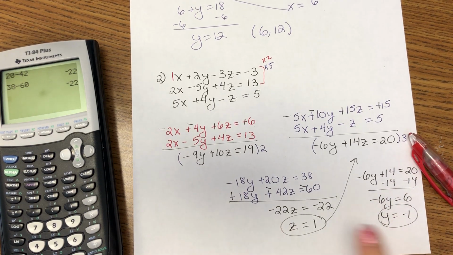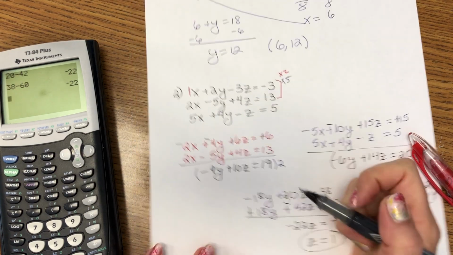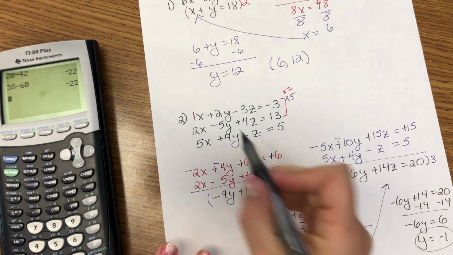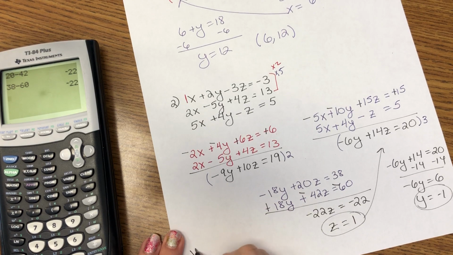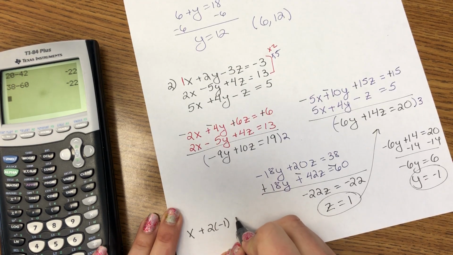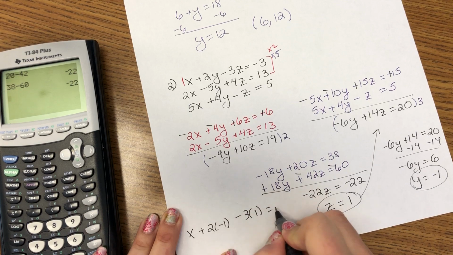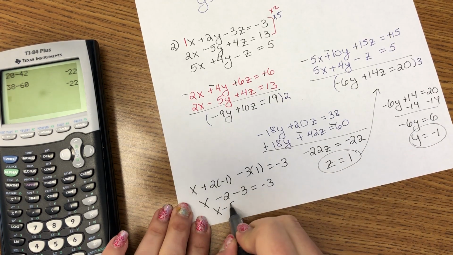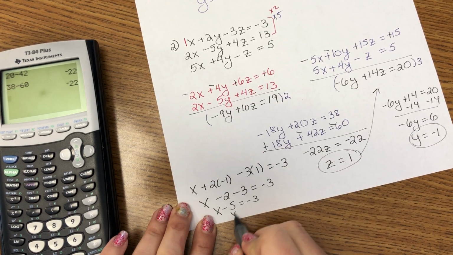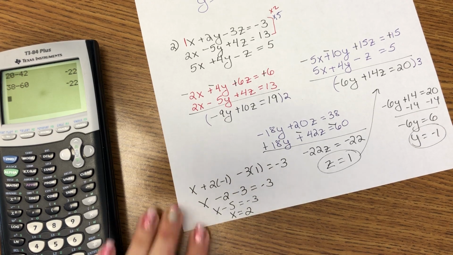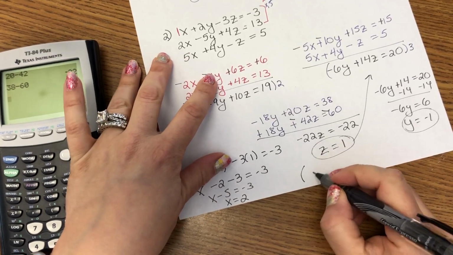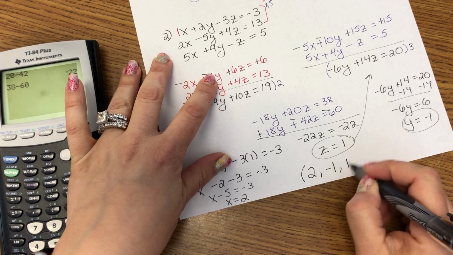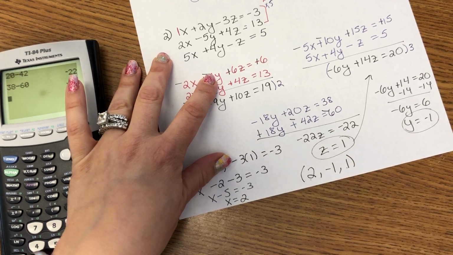Now I'm going to take both of these and substitute it into one of the originals. Let's just pick the top one again. So x plus 2 times y minus 3 times z equals negative 3. And then we got to solve that. So x minus 5 is negative 3. Add the 5 to the right, x is 2. So the answer is 2, negative 1, 1, because it has to go x, y, z.